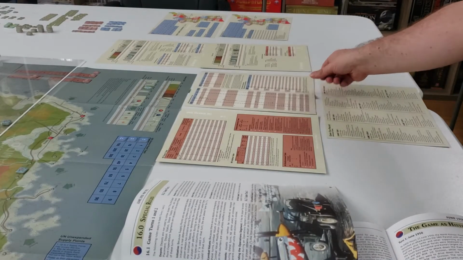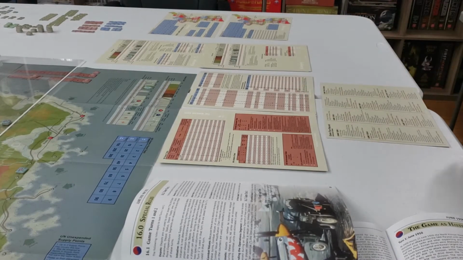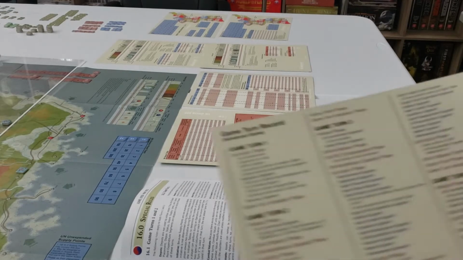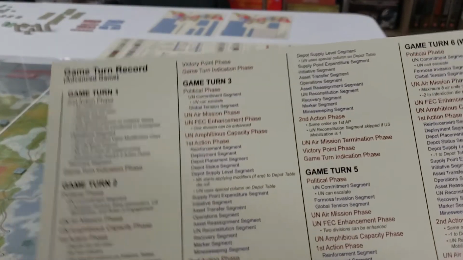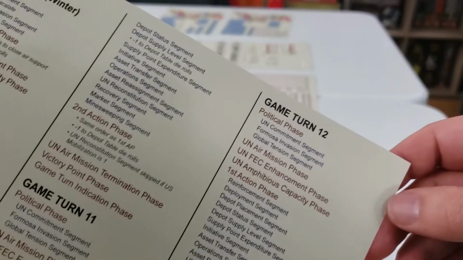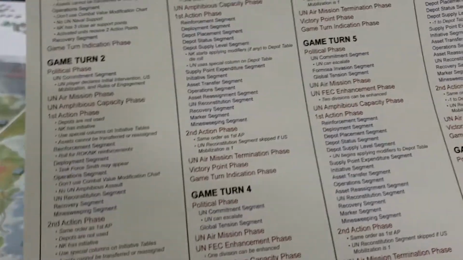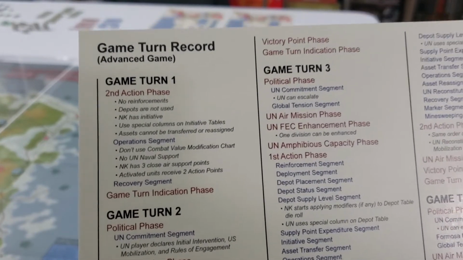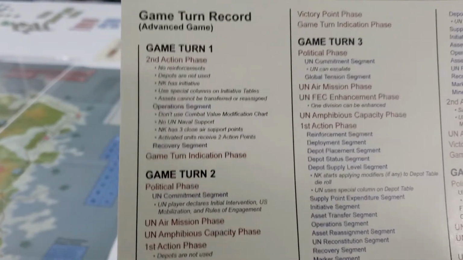The other nice thing, because this game has a lot of player agency, which is very nice, is this game turn record player aid, which covers all the way to game turn 12. But the first page is game turns 1 through 7. And it actually just kind of helps remind you what mechanics get turned on.